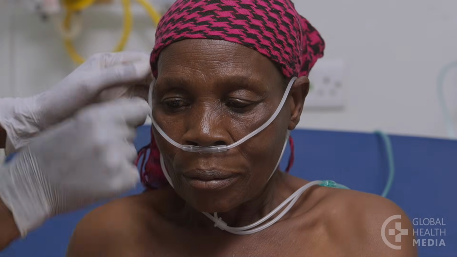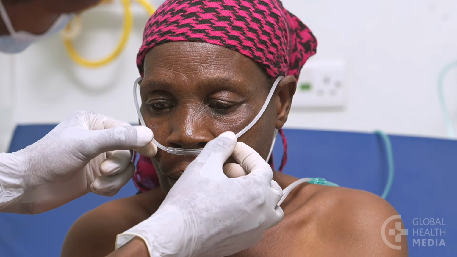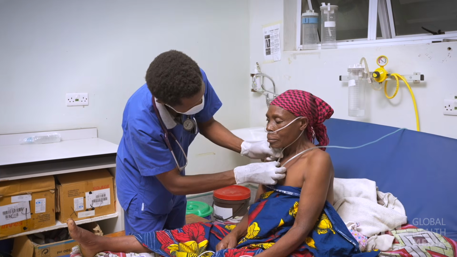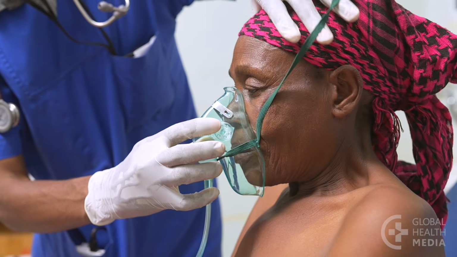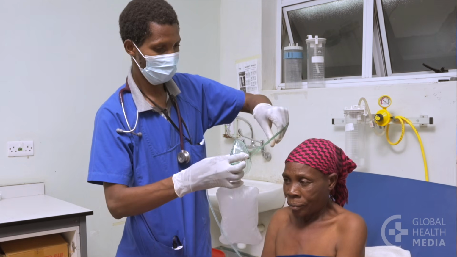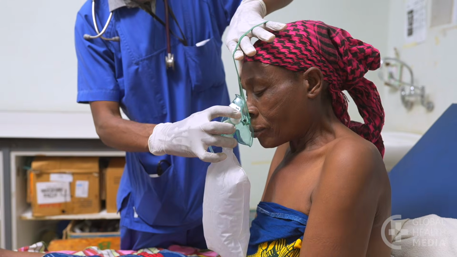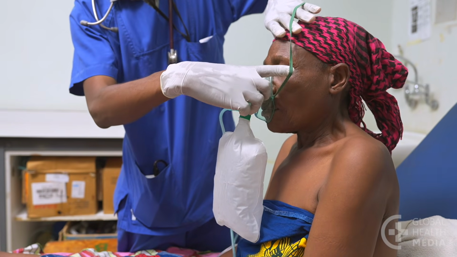Remember, escalate oxygen therapy from nasal cannula to simple face mask to non-rebreather mask according to the patient's response and oxygen needs.